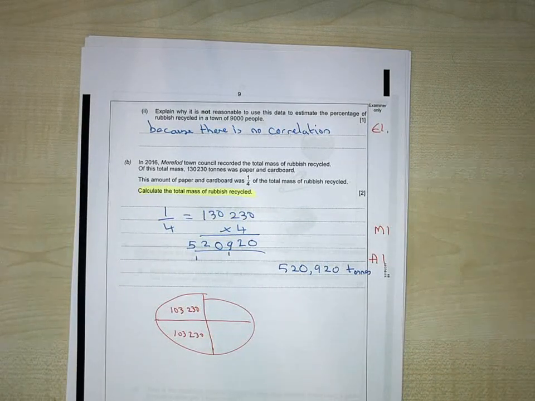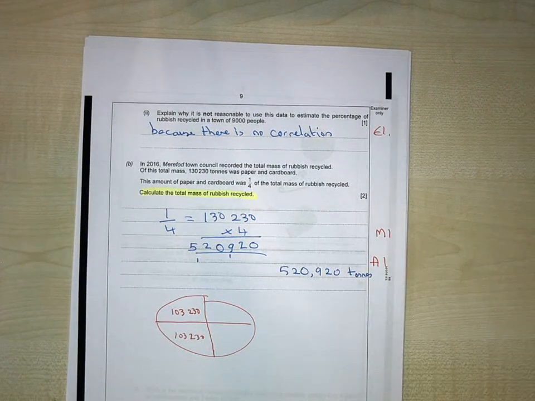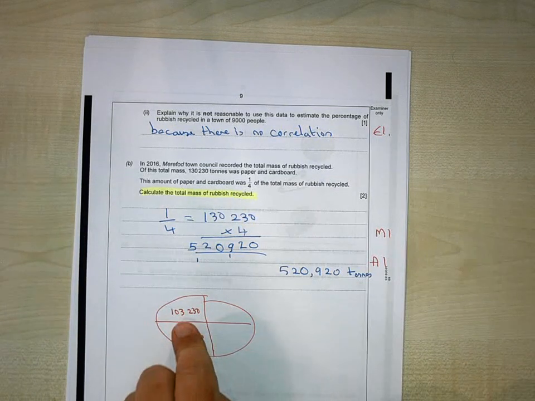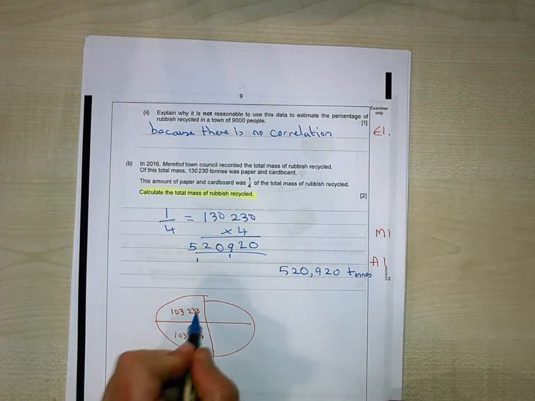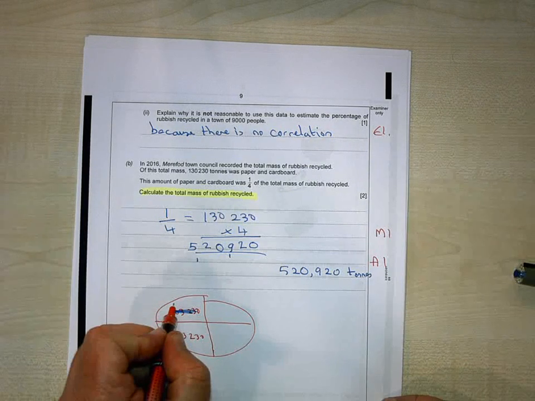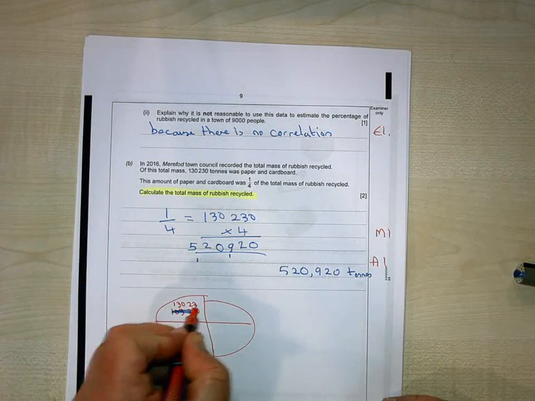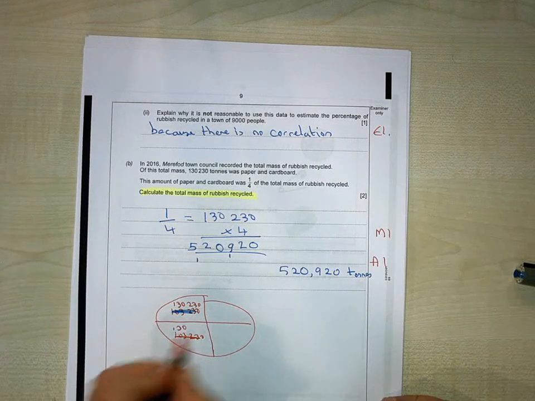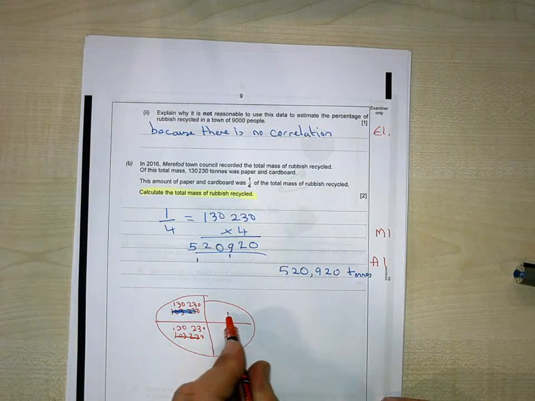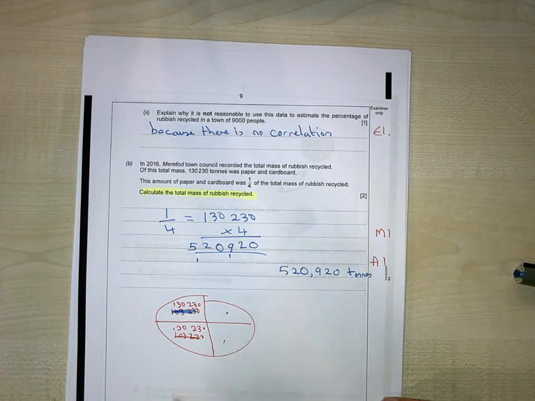James? Sorry? Have I? No, that's right. Oh, down there. Sorry, yes. Yeah, okay. Been a long week. Yeah, so those are 130230. And that one would be the same, James? Yeah, that's the same, and that's the same. We'd have 4 of them, yeah?